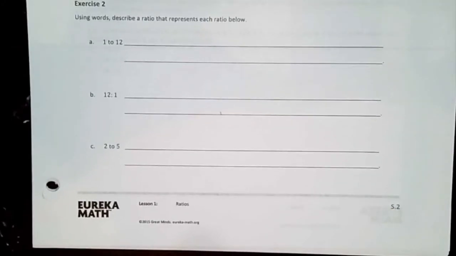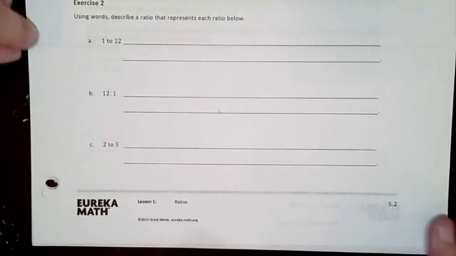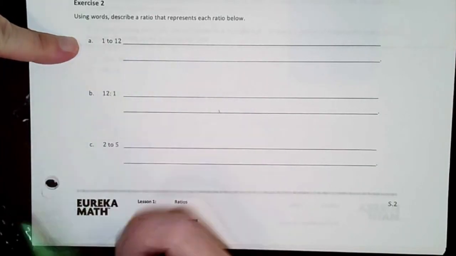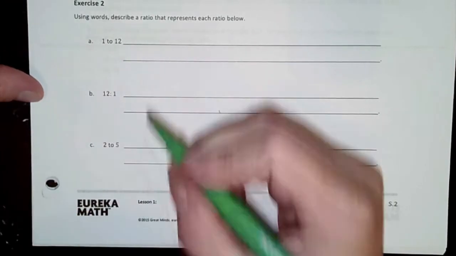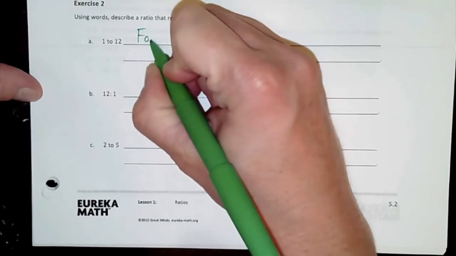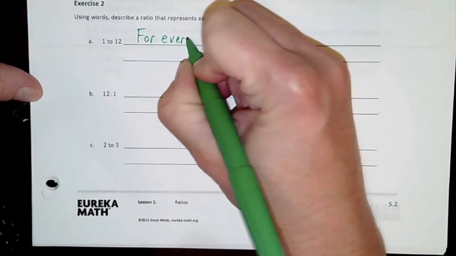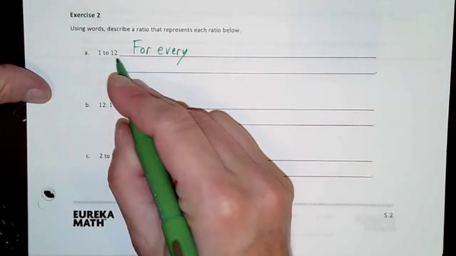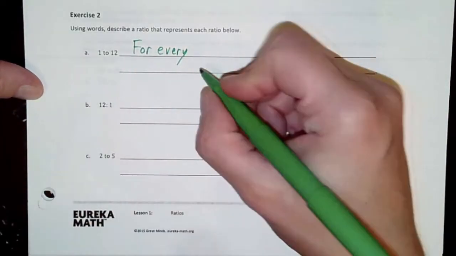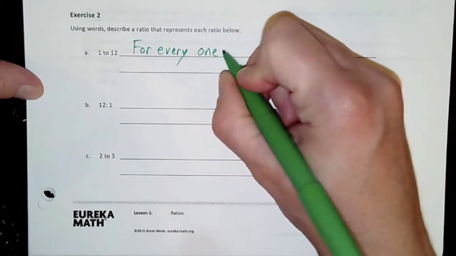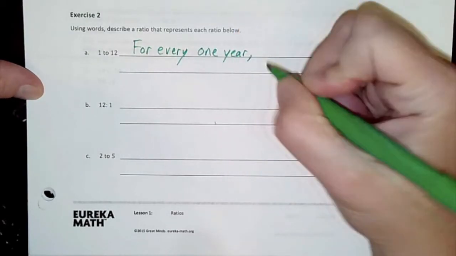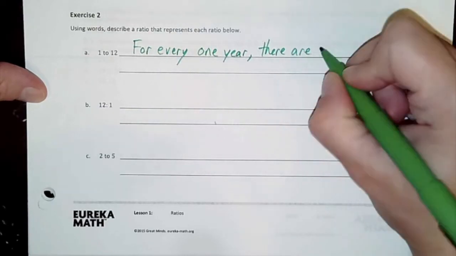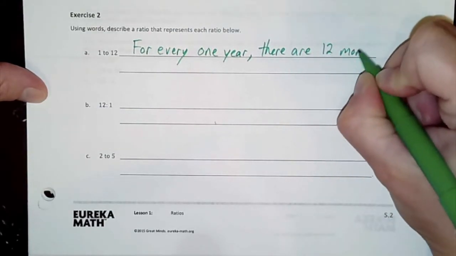So when I do this, 1 to 12, where do we see these numbers 1 to 12? And we're going to use the ratio language. So we always say "for every," that's going to be the ratio language you get used to hearing. For every, what, 1 to 12? Well, for every 1 year, there are 12 months.